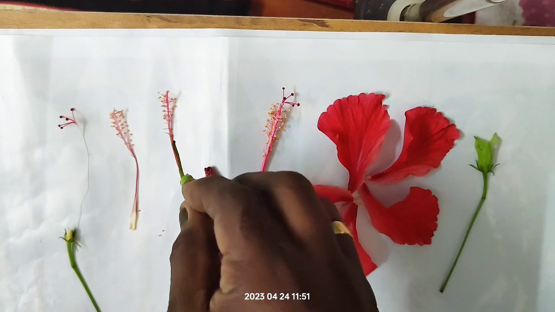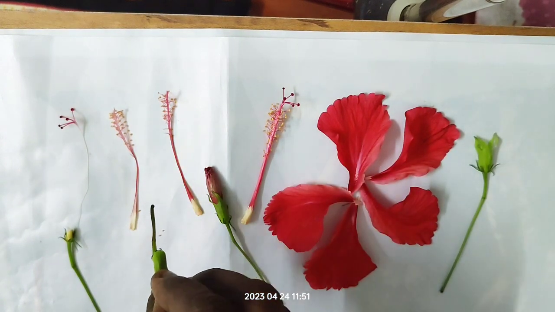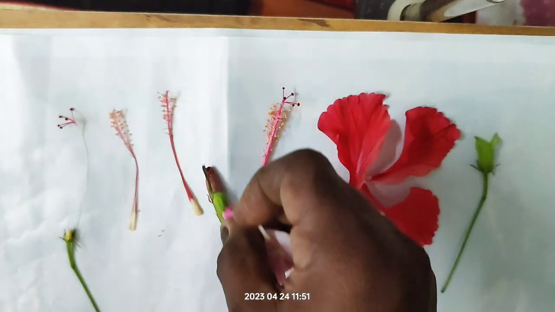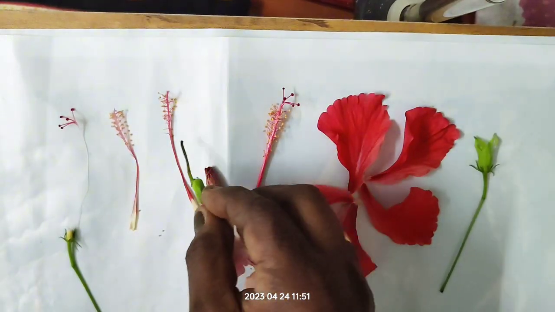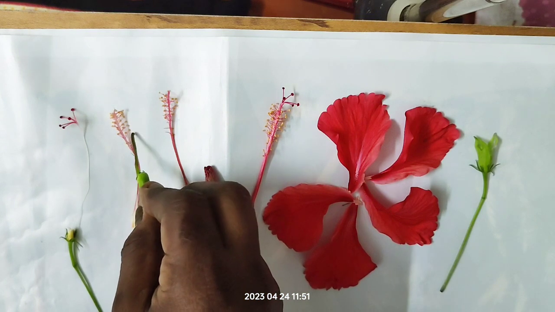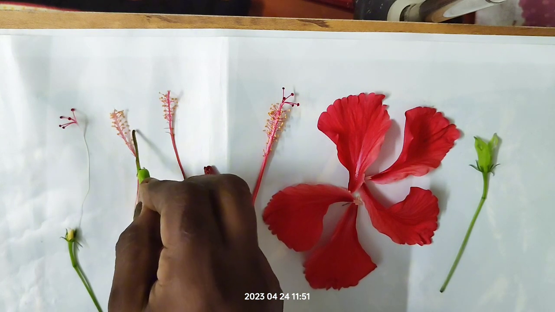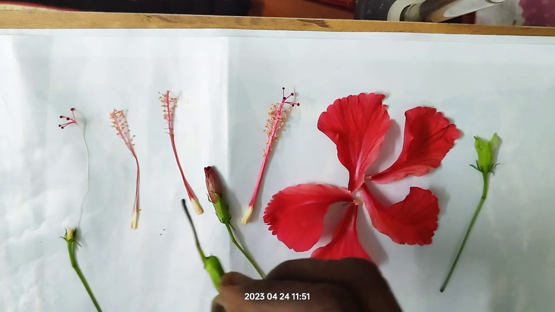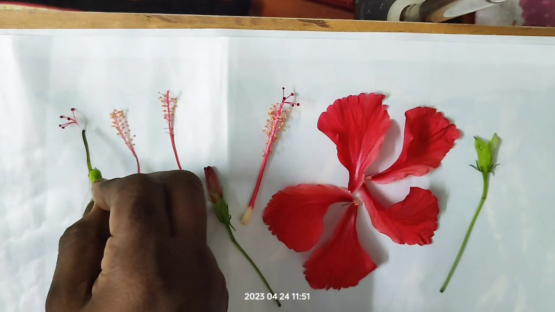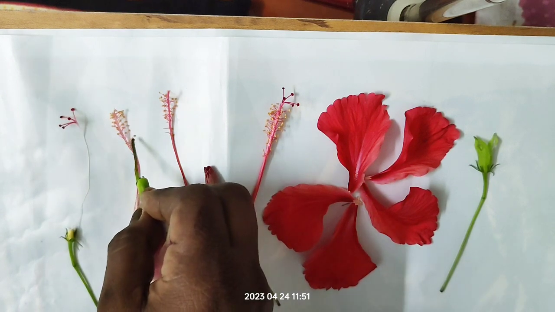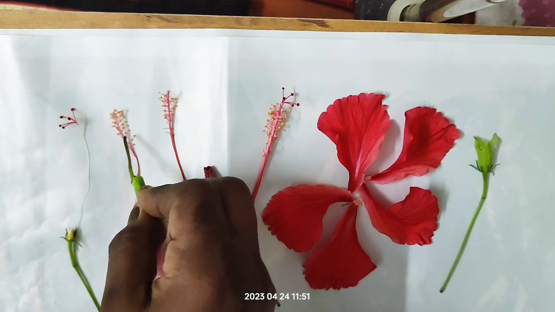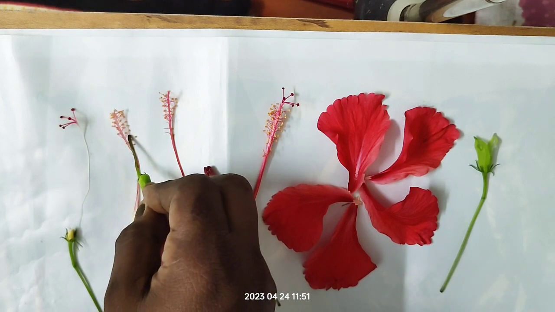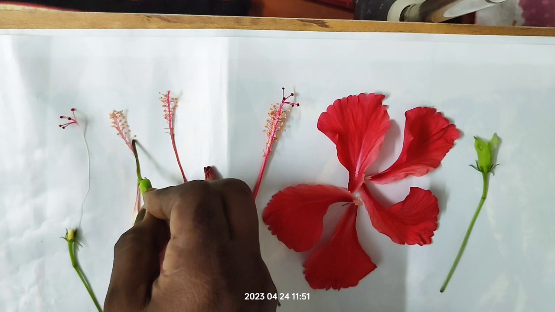Next to the corolla, you can see the male reproductive part, known as androecium. Here you can see this is the androecium. Here you can see a yellow bag-like structure called stamen. It possesses pollen grains. Here, if you see, this stamen is connected to the staminal tube by a thin filament. Here you can see the thin filament.